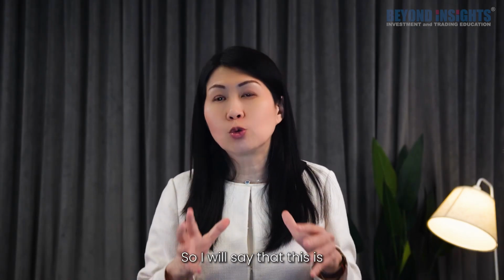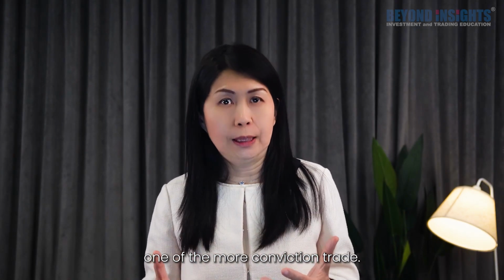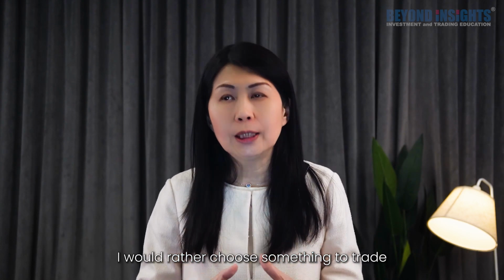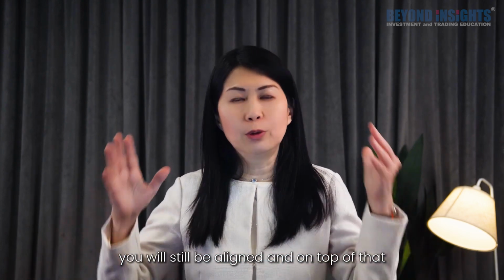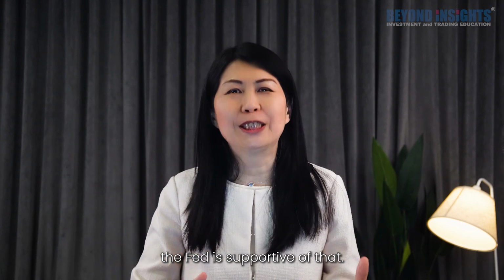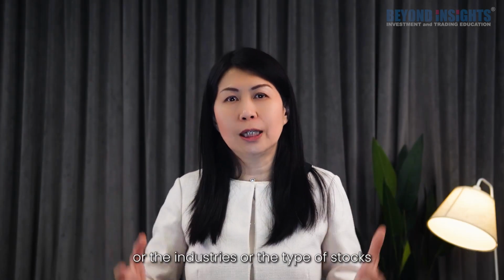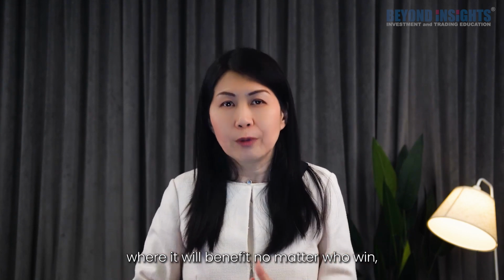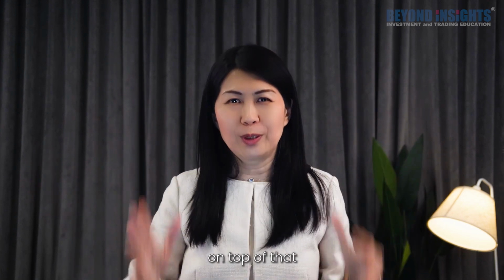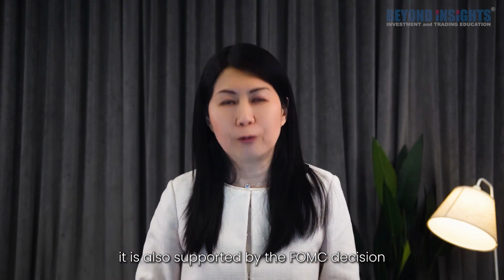So I would say that this is one of the more conviction trades. I would rather choose something to trade that is more aligned. No matter who wins, it will still be aligned. And on top of that, the Fed is supportive of that. Don't you think it's better this way? So I'd rather choose the sector or the industries or the type of stocks where it will benefit no matter who wins. On top of that, it is also supported by the FOMC decision.